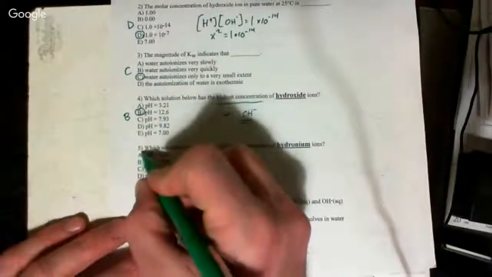And in number 5, which solution has the highest concentration of hydronium? Hydronium, now we're talking H plus. Lots of H plus means lots of acidity, which means I'm looking for the lowest pH. I'm going with number 5 is A. Number 6, nitric acid is a strong acid. This means that strong acids, their main important characteristic, is that they dissociate completely into H plus and NO3 minus. So the best answer here for number 6 is C.